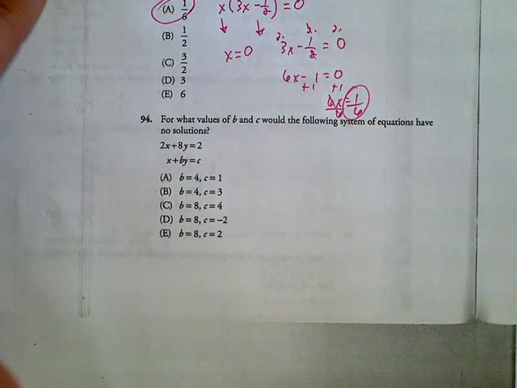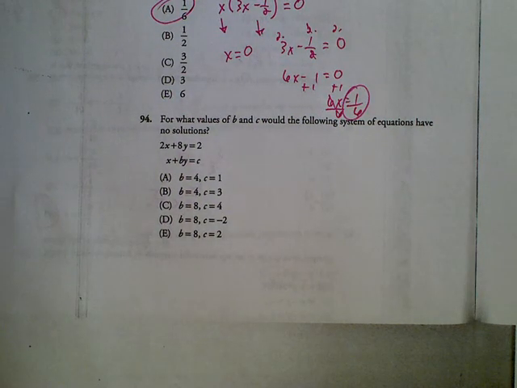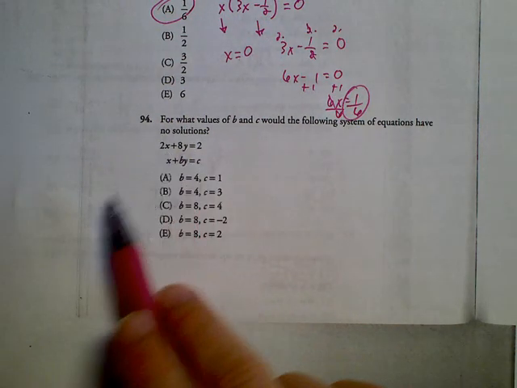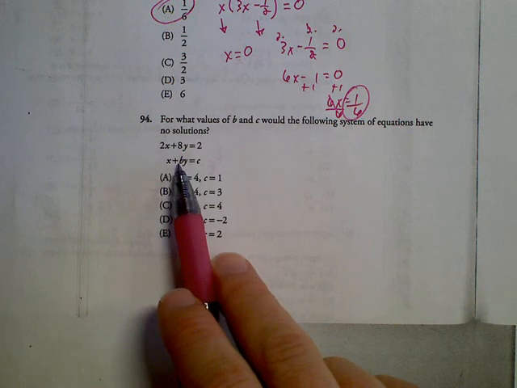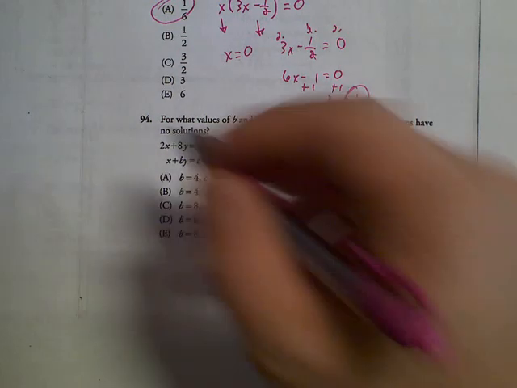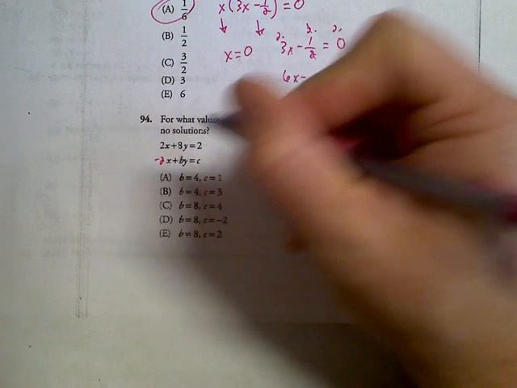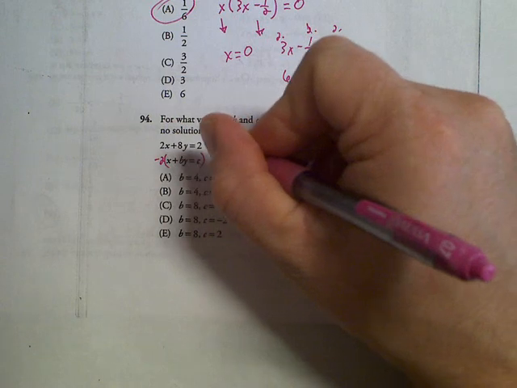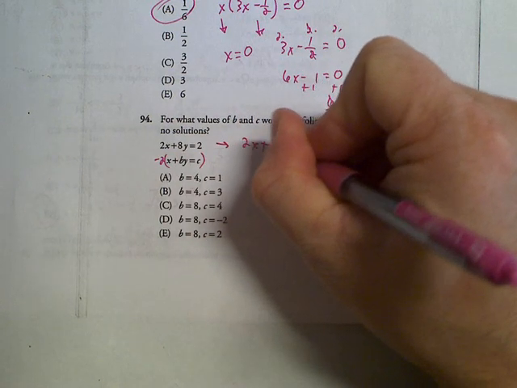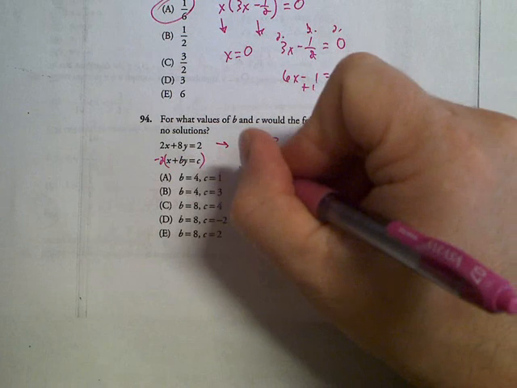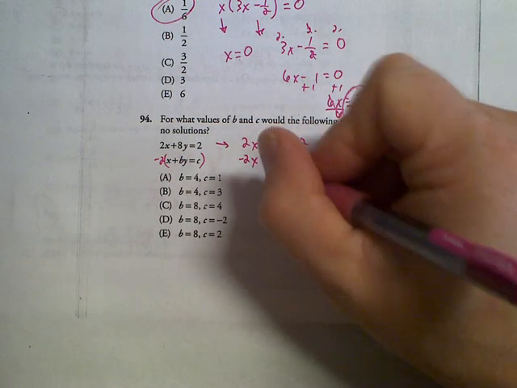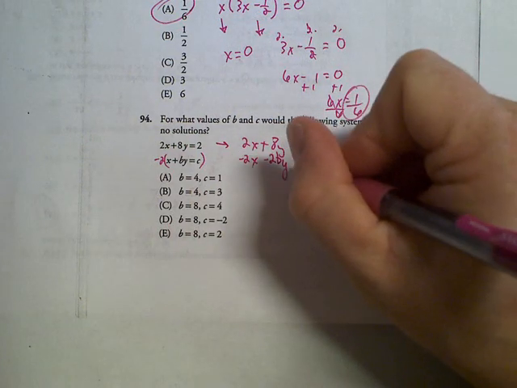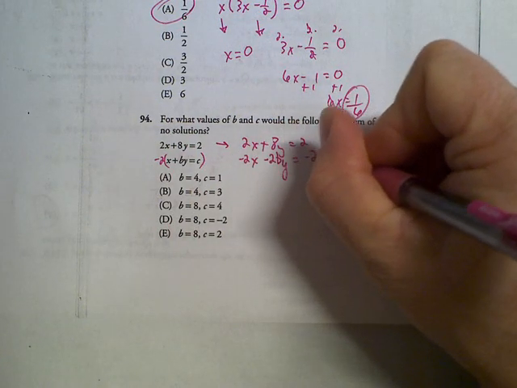Number 94. This is a systems of equations. So I want to go ahead and, let's see, I could get rid of my x. So I'm going to multiply all of this by -2. So I'm going to rewrite this as 2x plus 8y equals 2. If I multiply by -2, that's negative 2x minus 2by equals negative 2c.